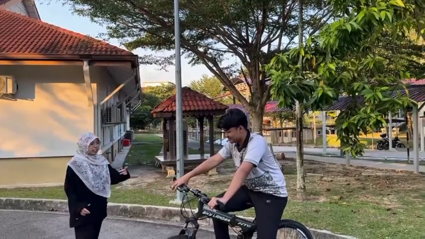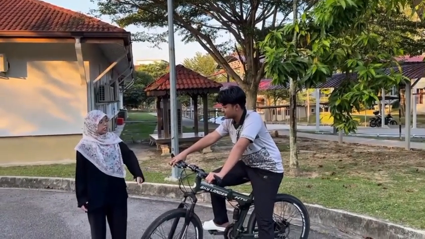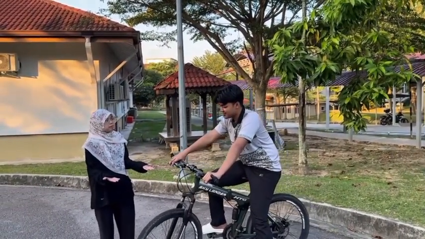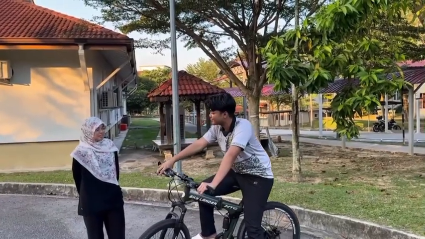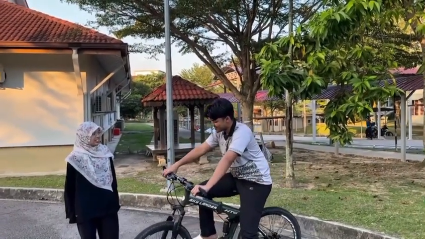Hey Aiman, you actually brought this bicycle to the class? It looks kind of big. Yeah, but it's not an ordinary bicycle. It's my folding bicycle. Watch this.